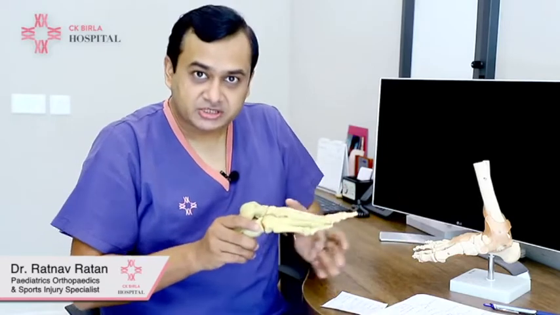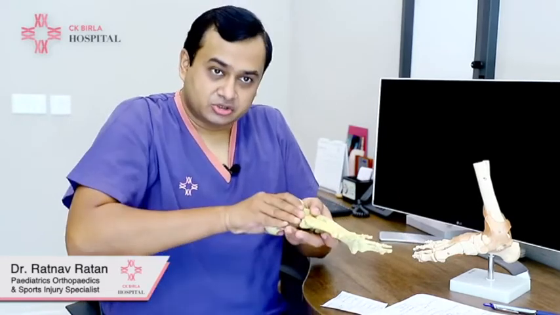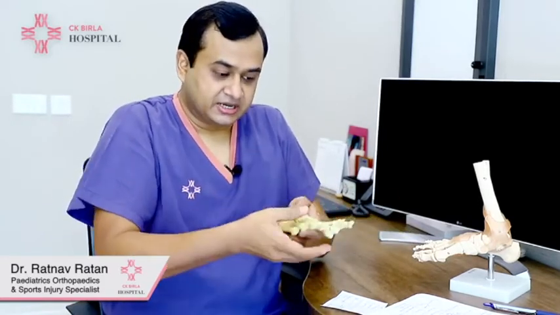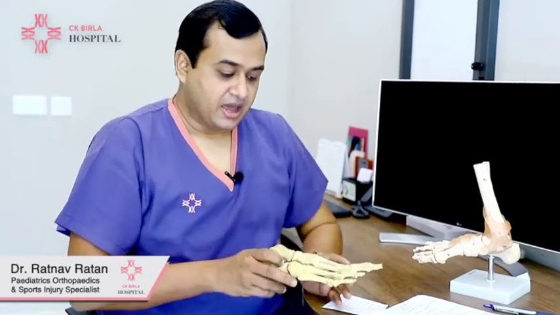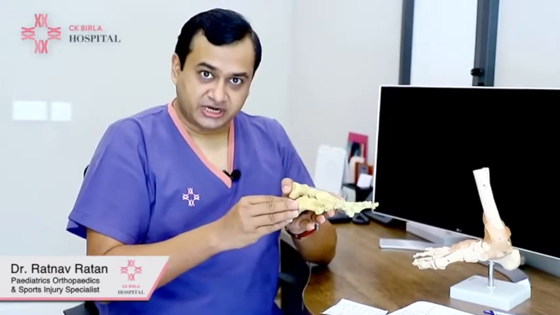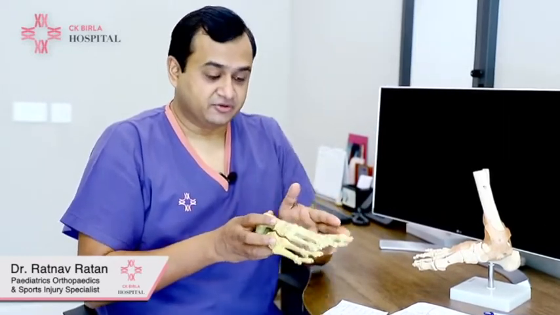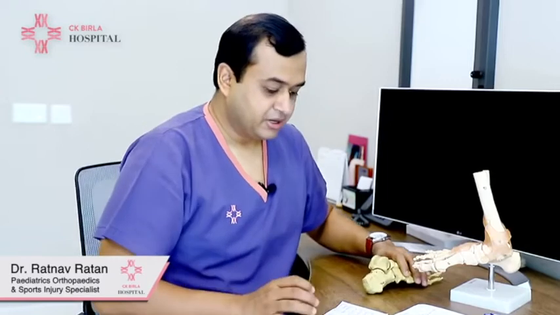There are various components of it, where the heel goes outwards, there is associated turning of the front of the foot, and there is shortening on the outer side of the foot, there is lengthening on the inner side of the foot. So these are basic components of the deformity.